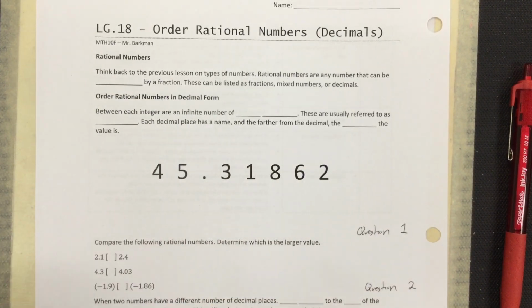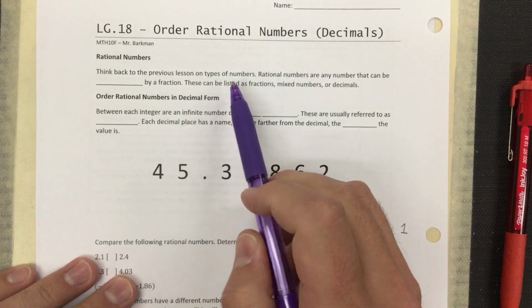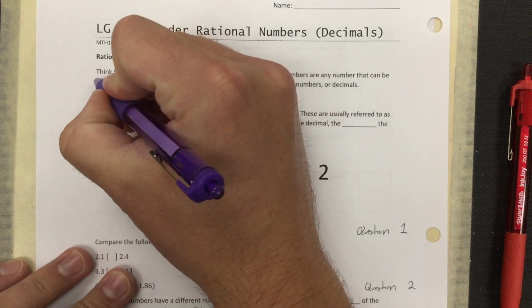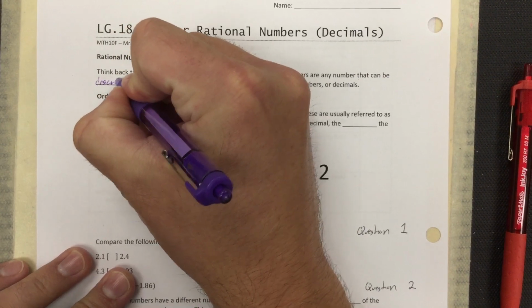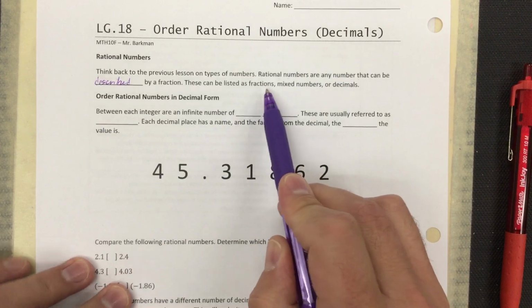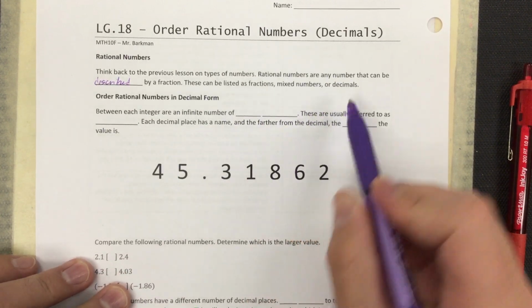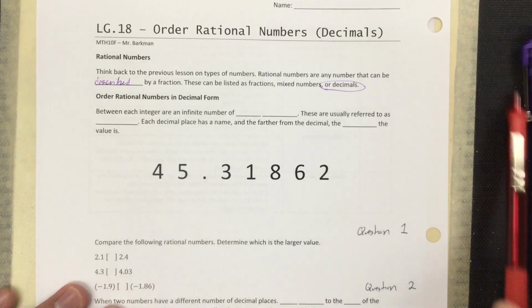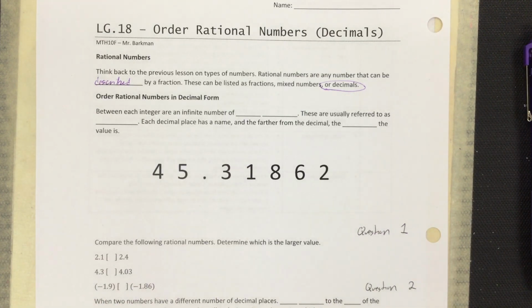Let's think back to the previous lesson that we had on types of numbers. Rational numbers are any type of number that can be described by a fraction. Now we can list those as fractions, mixed numbers, or decimals. And in this lesson, we're going to be taking a look at decimals and how we can describe them using decimals.